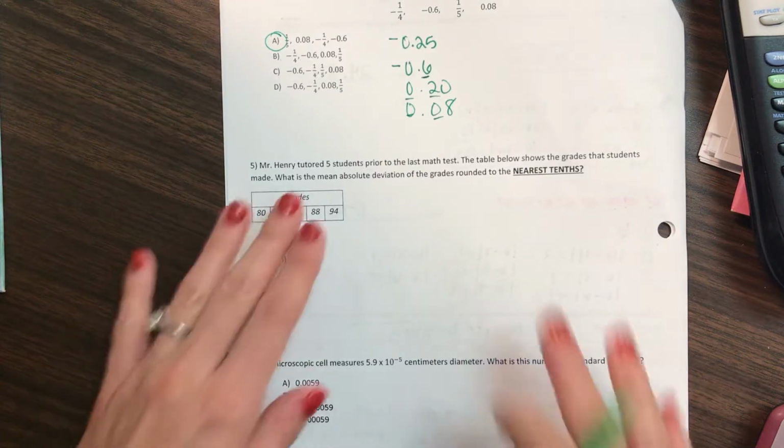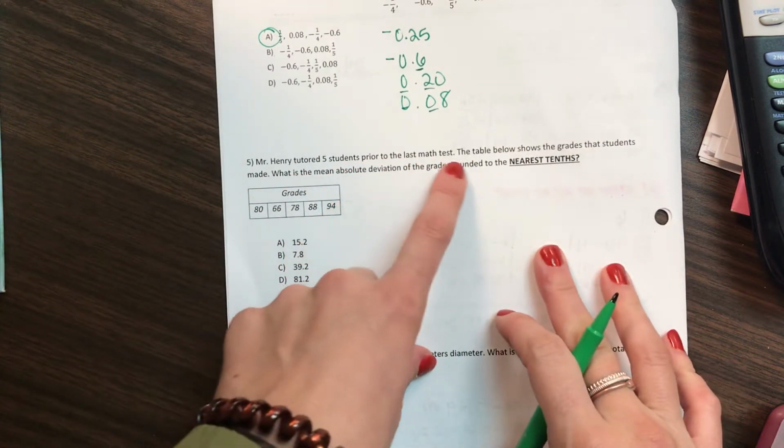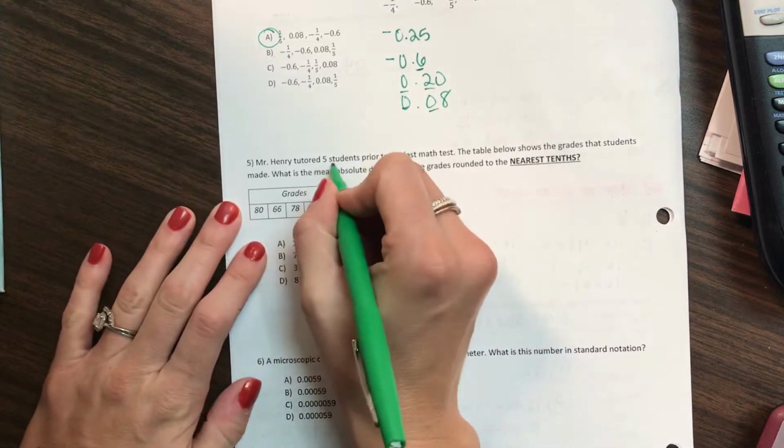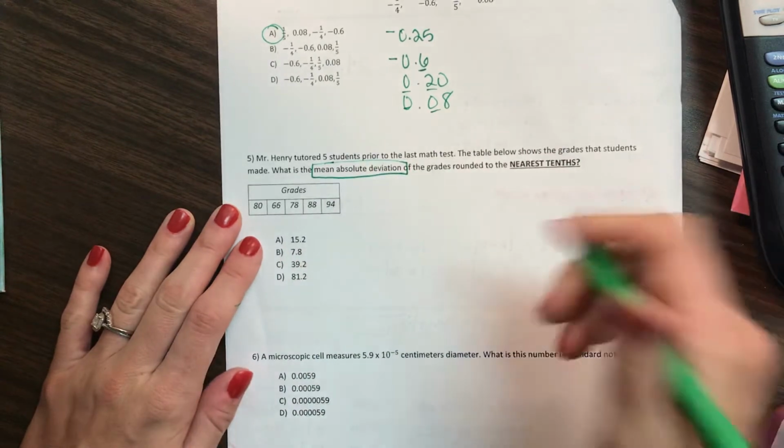Okay, part 2. Mr. Henry tutored 5 students prior to the last math test. The table below shows the grades that students made. We don't care about all that. We just want to know the mean absolute deviation.